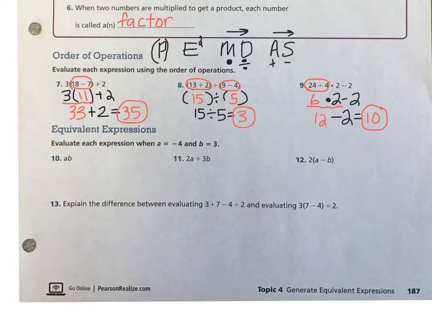All right, let's move on to 10, 11, and 12. In these three questions, you're going to be substituting values for A and B in each expression, and then use your order of operations to find the answer. Go ahead and pause the video while you try this, and then come back and check your work and your answers. You need to have work for each question, not just an answer. So please make sure that you write all your work, show all your work for each question.